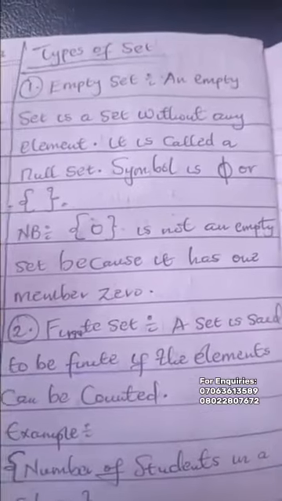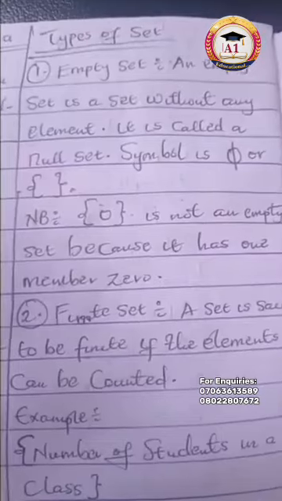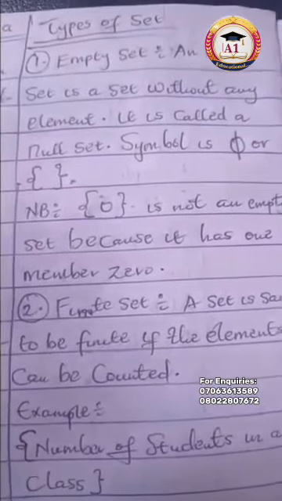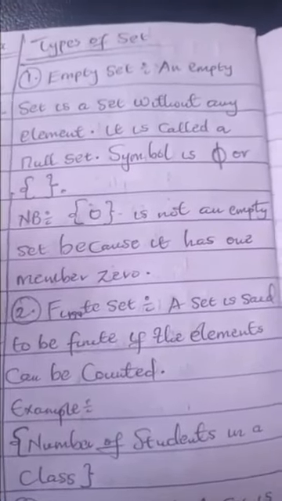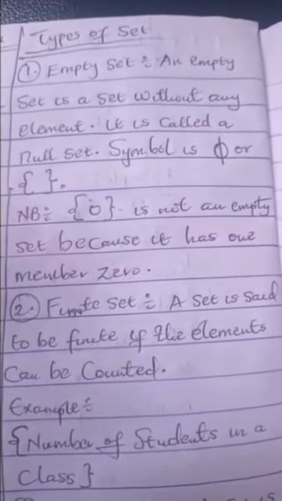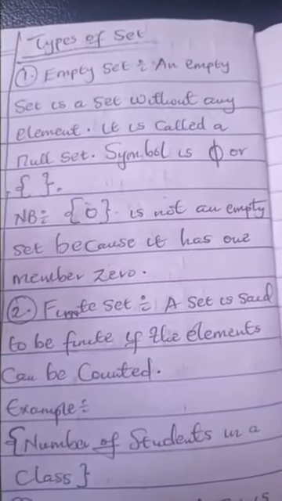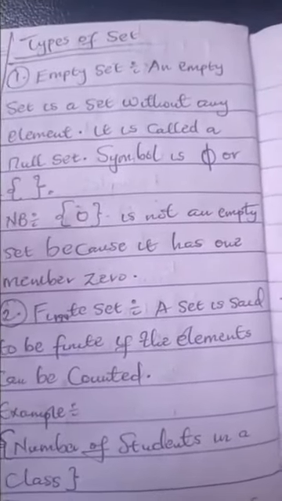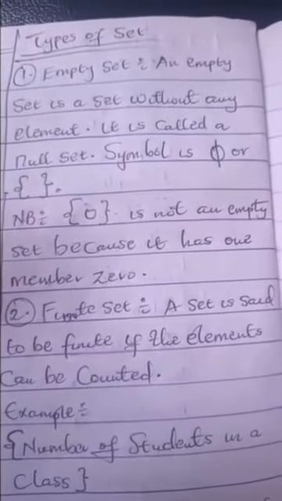Alright? Now, types of sets. One, we have the empty set. An empty set is a set without any element. So a set without any element is called an empty set. It can also be called a null set. Now the symbol is this: you put a zero and put a slash, or you just put the empty brackets.